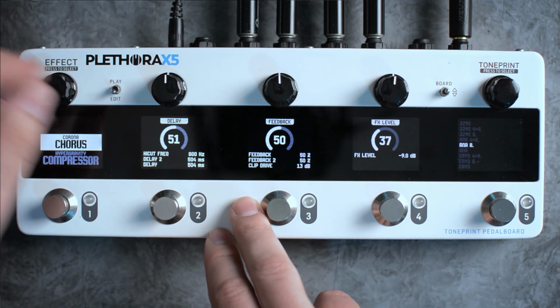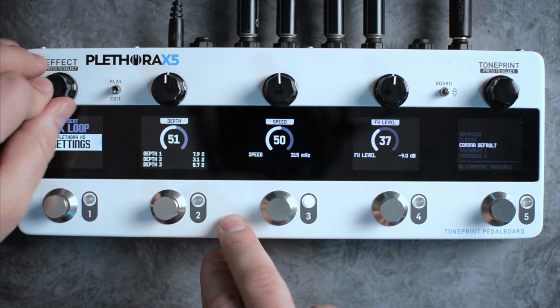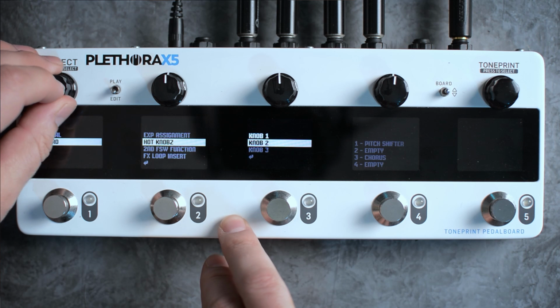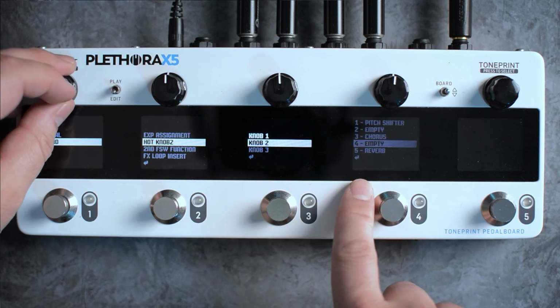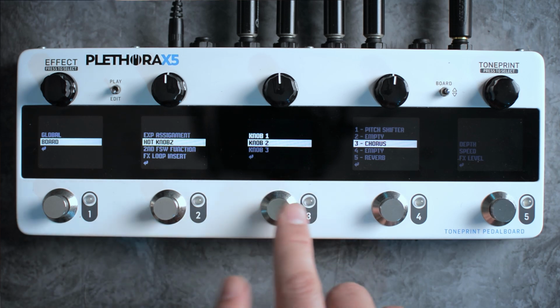Thing is, if I now change on this slot, if I load up a different effect, yeah, current chorus, why not? What's gonna happen to the mapping? The mapping is gone. So knob number 2 is now not controlling anything with regards to the tone print that changed, because it's no longer a delay. The Plethora goes, yeah, I don't know what you want to do with this, so I'm not going to map it anymore, and it just destroys the mapping. So remember this: change the tone print, mapping stays; change the effect, the mapping goes away.